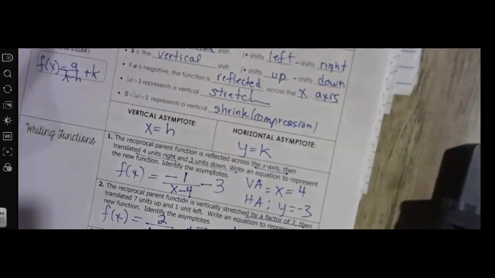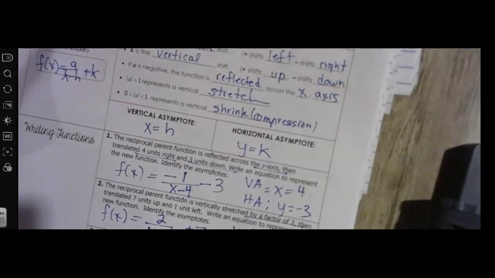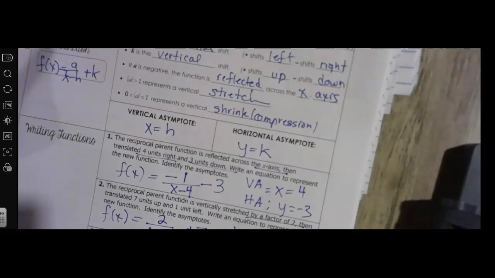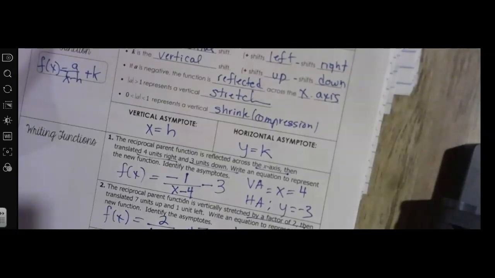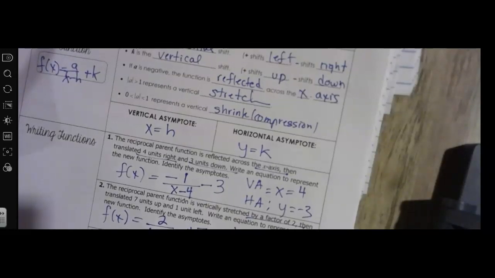And the last one there is a reciprocal function that has a vertical asymptote at x equals negative 2. So it's going to be x plus 2. It has a horizontal asymptote at y equals 5, so it's going to be plus 5. It doesn't say anything about stretching or compressing, so a is going to be 1. And that's it for that one.